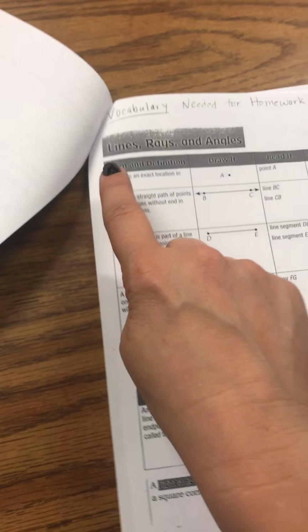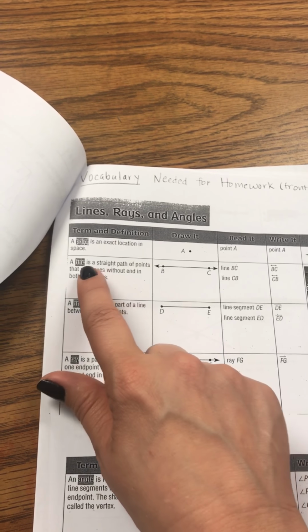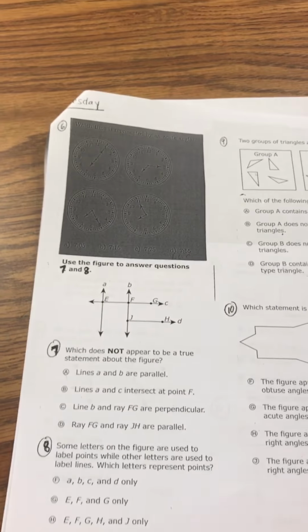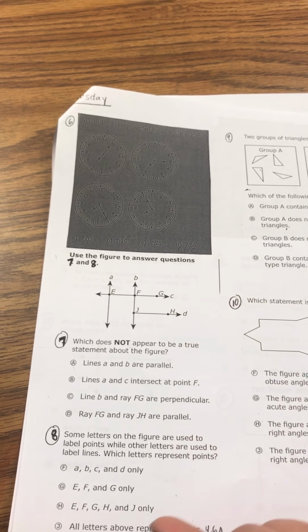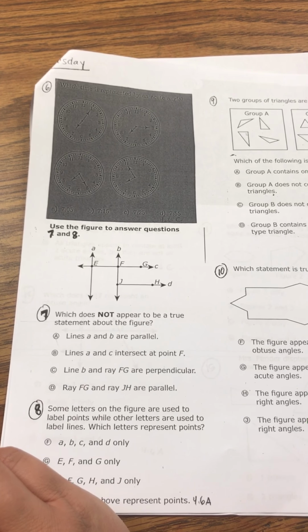So you've got to know what a point looks like. When you go back to your vocabulary, it talks about a point right here. It talks about lines, what a line looks like, right here. So you'll need to know the difference between a point and a line to see which one of these letters actually name points, rather than lines.